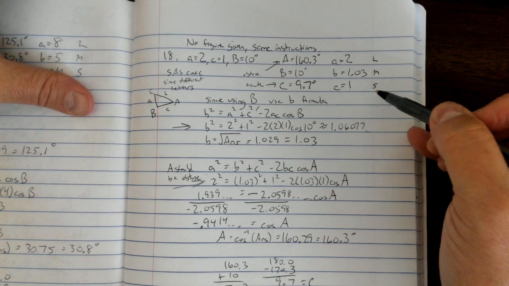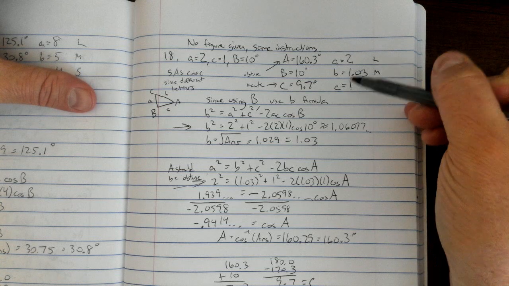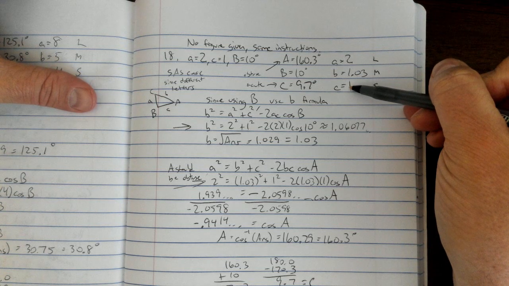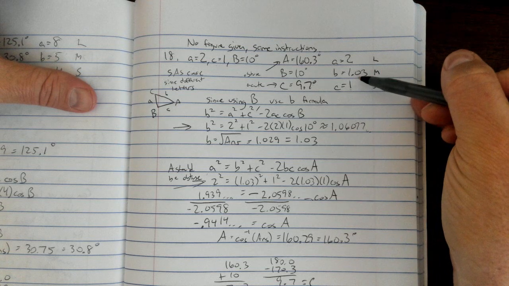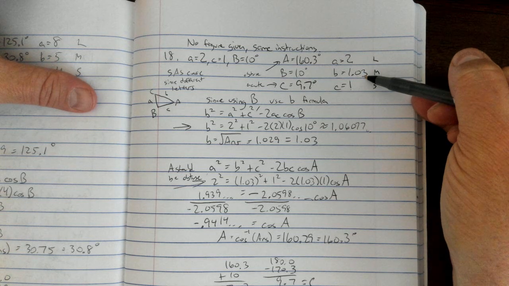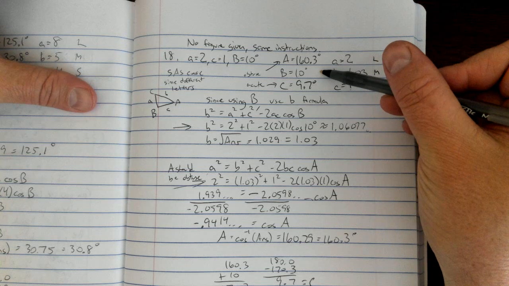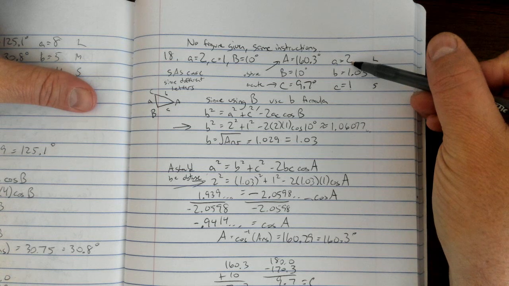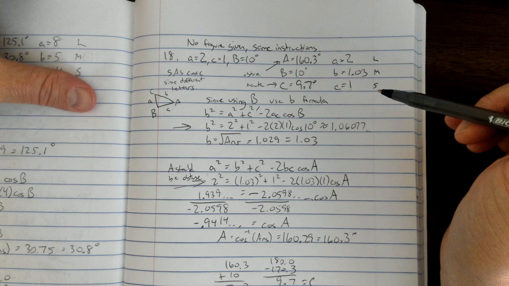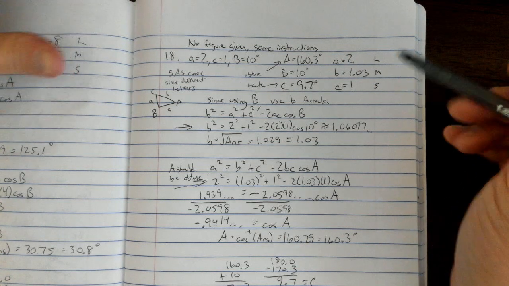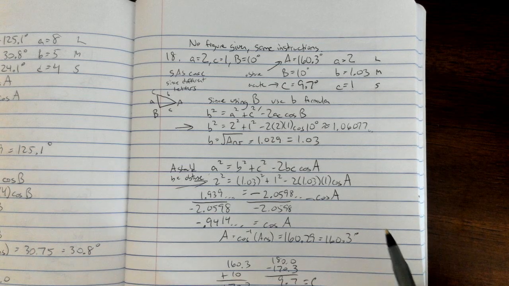And again, it did follow the small, medium, large as far as 1 was the smallest side, so this was the smallest angle, 9.7. 1.03 was the smallest side, so that's the medium angle. And then you had 2 for your largest side, and 160 is your largest angle. Okay, so that was number 18. Skip 20, and then we go to 22.